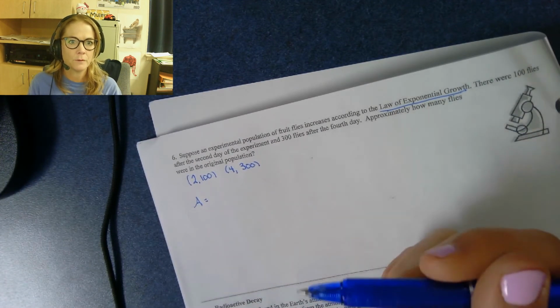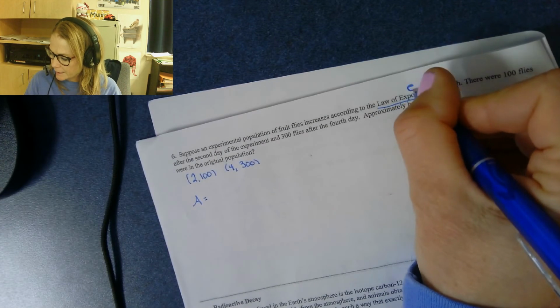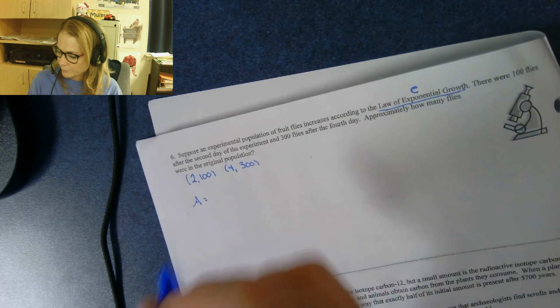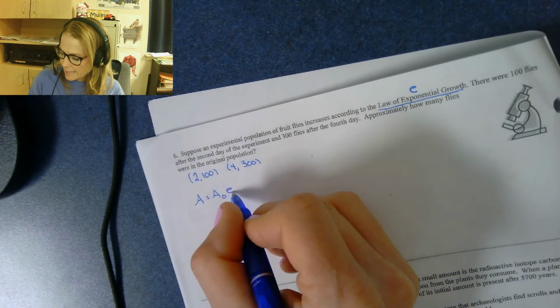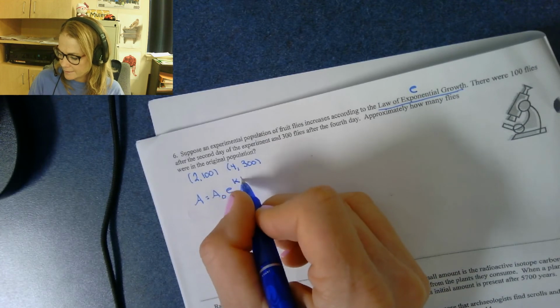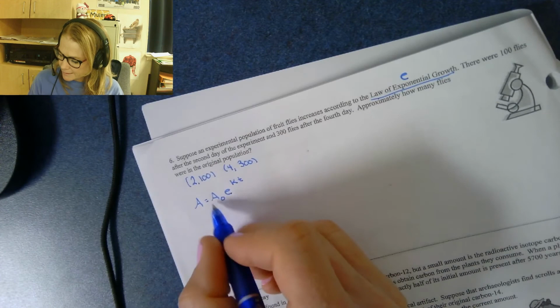Not that these are difficult, but law of exponential growth involves that naturally occurring number e, which naturally occurs like pi does in a circle, in exponential growth problems. So we have the initial amount, which is what we're looking for here, e. And PERT calls it a rate because it is. Usually we call this a k, and then time.